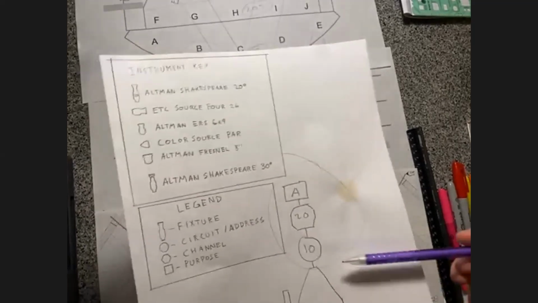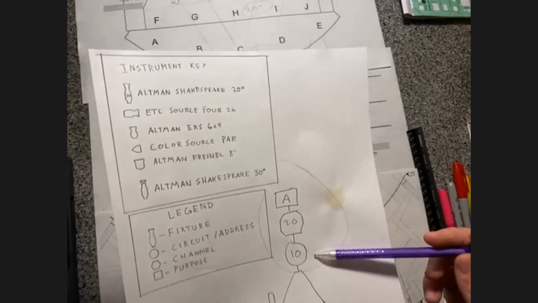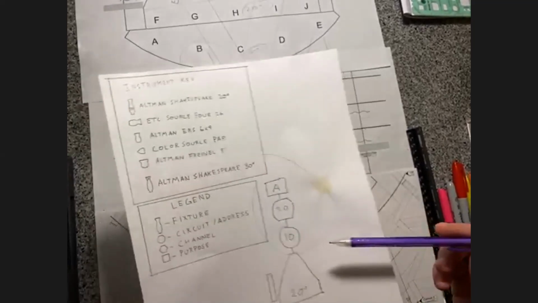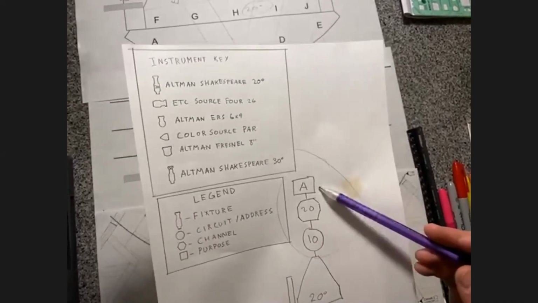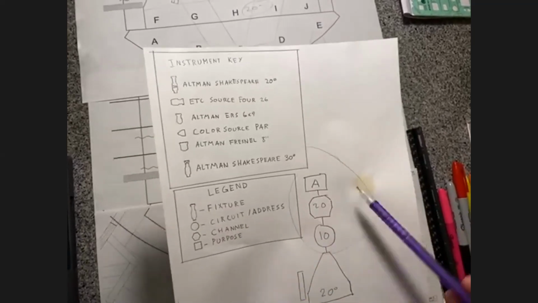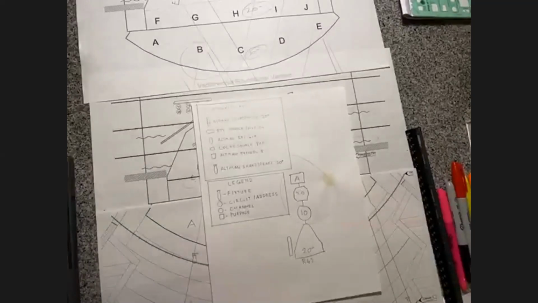What I would recommend though is for your circuit, do a circle. Circuit, circle. For your channel, do the hexagon, and then if you have a purpose, like a focus area, which would be known as purpose, do a square, and you should be fine. Does that make sense? Yes. And for the sake of this plot, just consider circuit and address the same thing, because in our theater, with the way it's set up, they do mean the same thing in terms of these fixtures. That will simplify this whole thing.